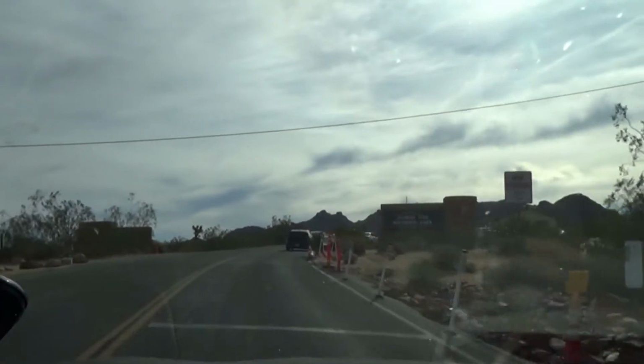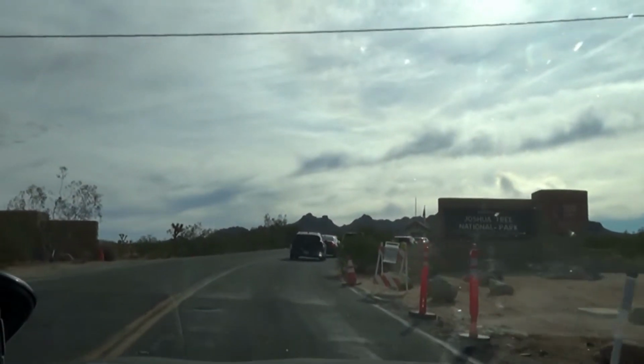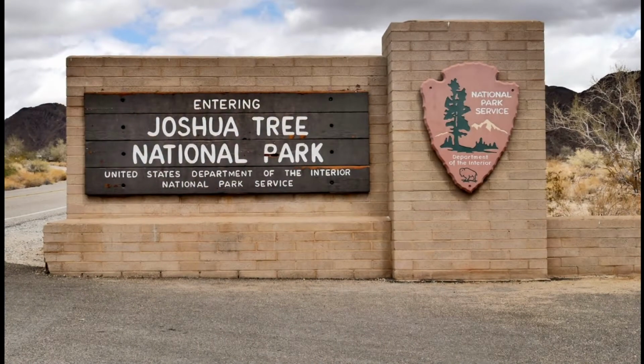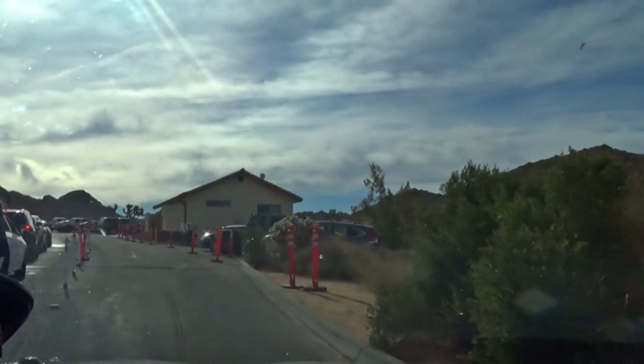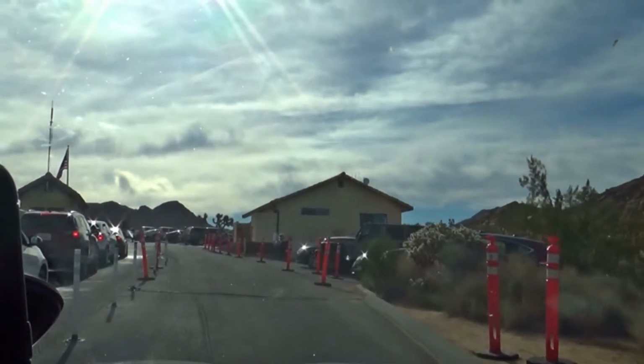Soon we're arriving at the check-in station and entering the park itself. Because we have the senior passes, we can skip the line and head on in because we don't have to pay the fee.